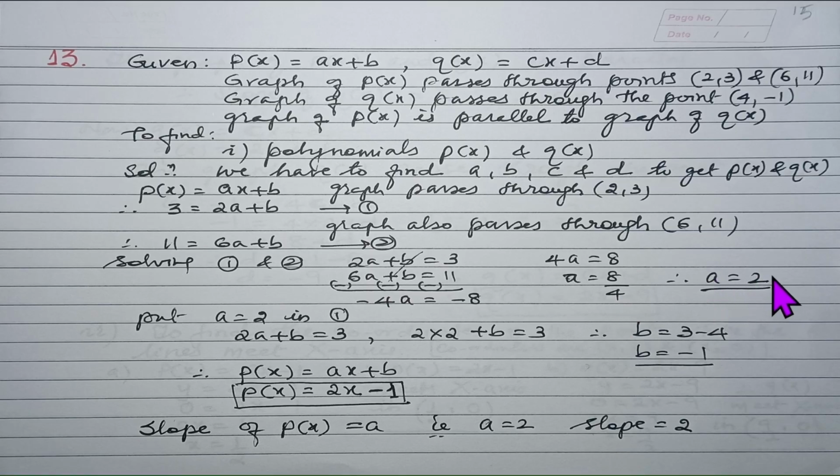Put the value a is equal to 2 in one of the equations: 2a plus b is equal to 3, 2 into 2 is 4, plus b is equal to 3, so we got b is equal to minus 1. So a is equal to 2 and b is equal to minus 1, we have got the values. Therefore we have obtained p of x as 2x minus 1.